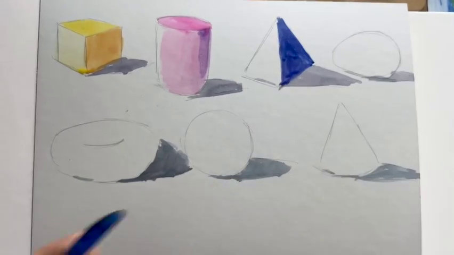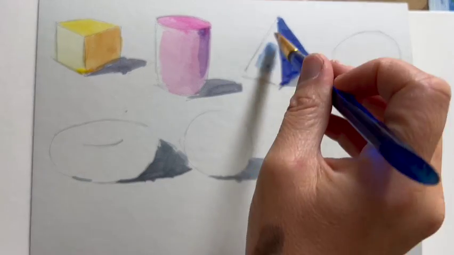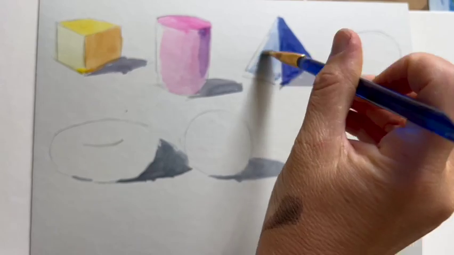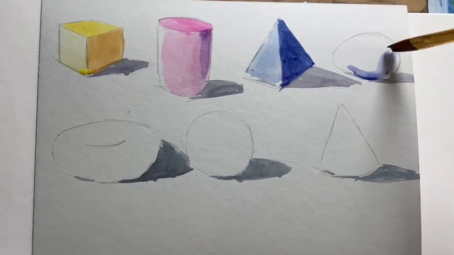So really what that's called is a form shadow. That dark side of the object, that's your form shadow. Form shadows tend to be softer and more gradiated compared to a cast shadow, which tends to be a little bit more crisp.